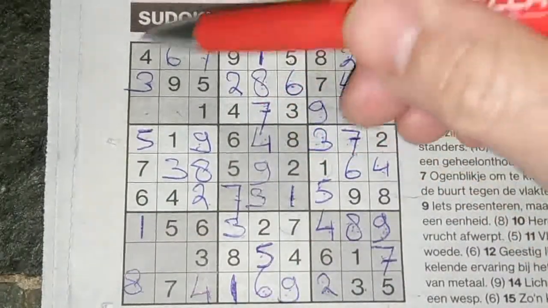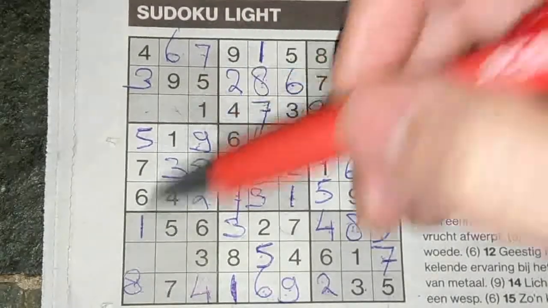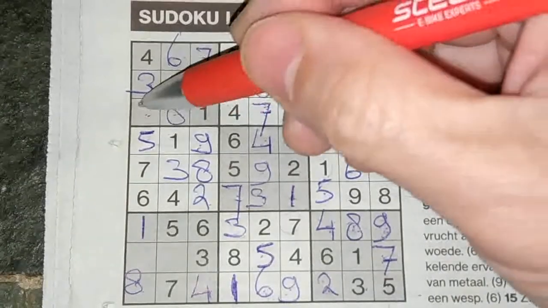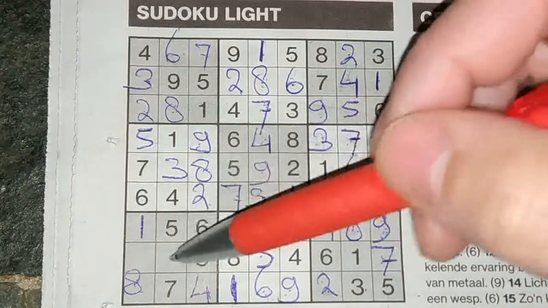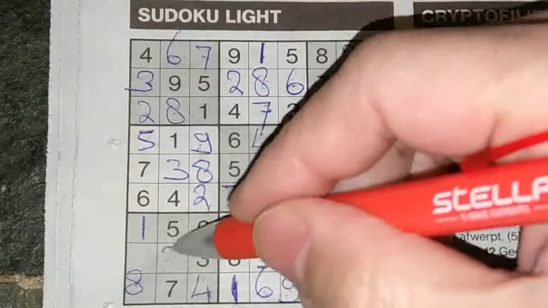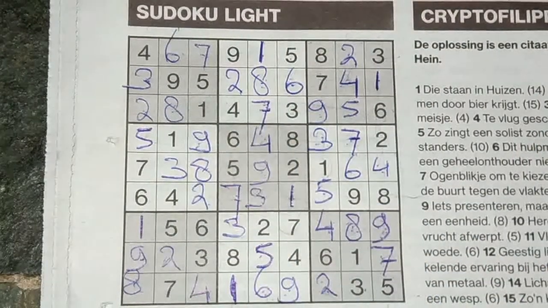2 numbers left for this big square for the numbers 8 and 2. We have an 8 here, so no 8 here. 8 should be there, and the 2 goes there. And the final 2 numbers of this big square for the numbers 2 and 9. We have a 2 here, no 2 there, 2 should be here, and the 9 goes there. Finished in exactly 10 minutes.